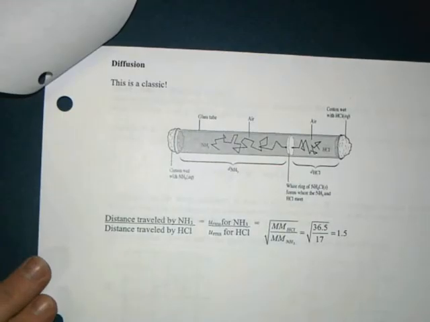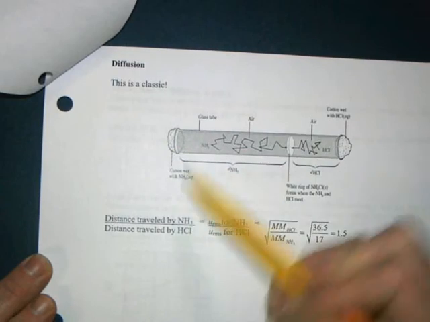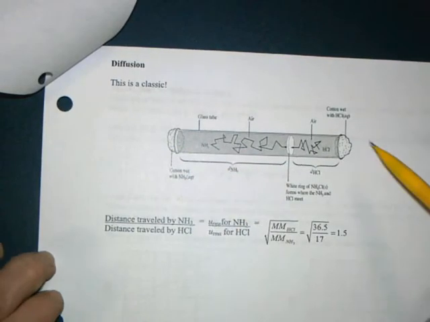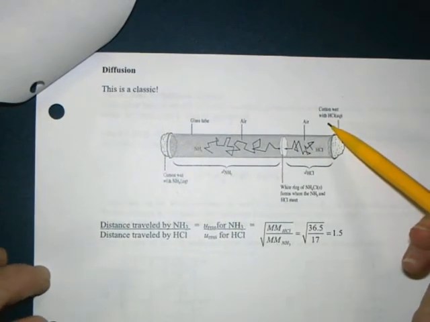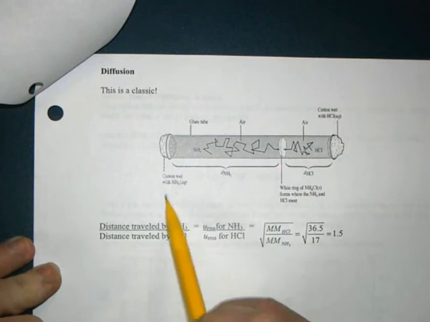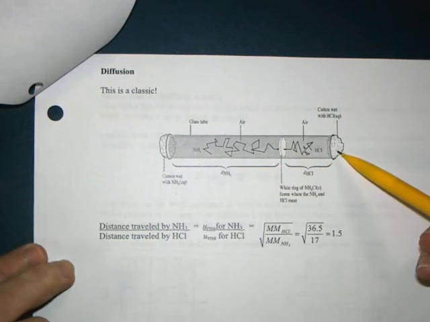A very common demonstration is one in which you take a glass tube and you immerse a cotton swab with hydrochloric acid and another cotton swab with ammonia. Hydrochloric acid, actually hydrogen monochloride, and nitrogen trihydride are really gases.